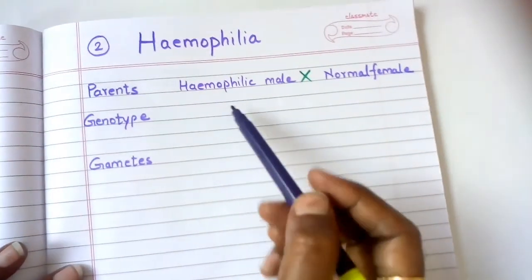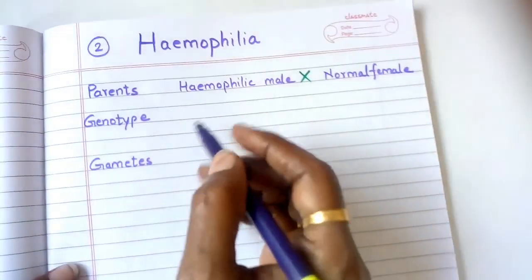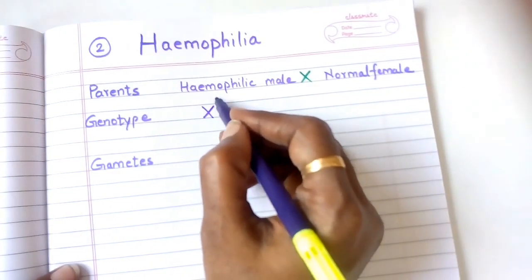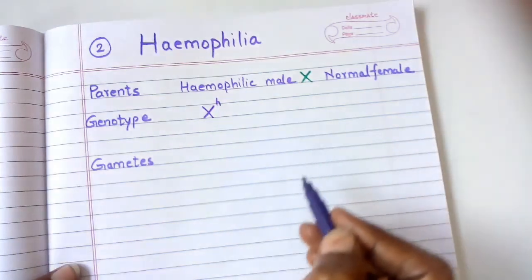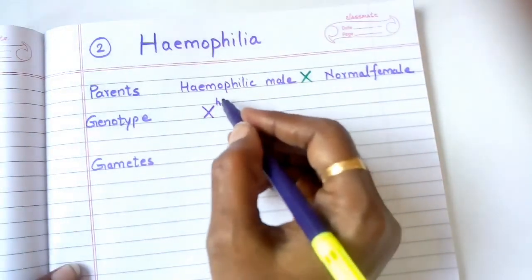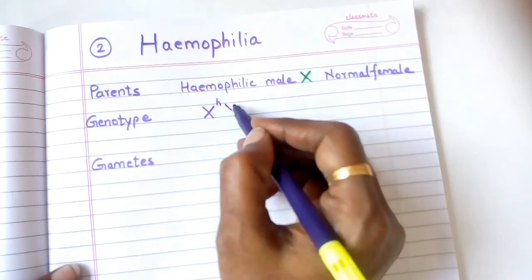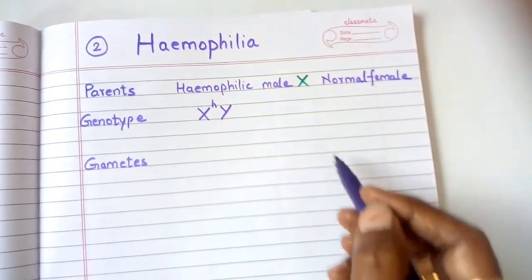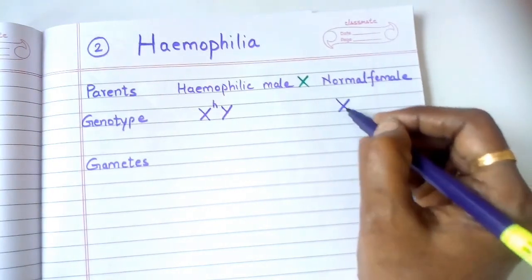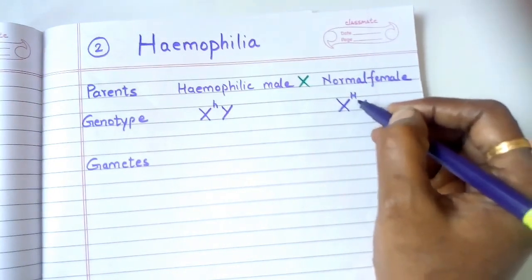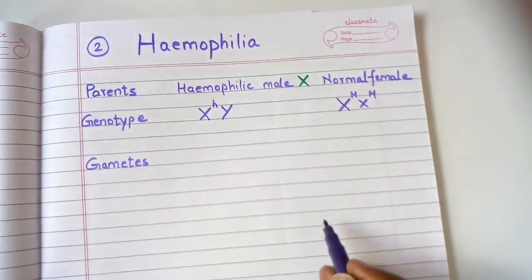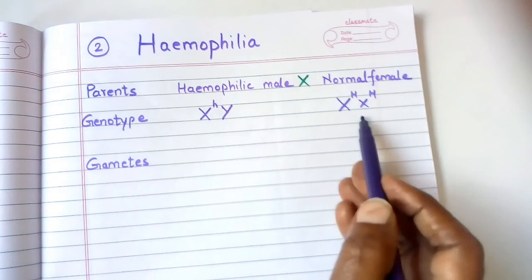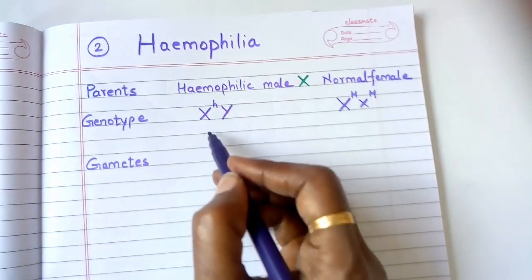So the genotype for a hemophilic male will be X with a small h, since for the recessive gene we use small h. Males have X and Y chromosomes, and the gene will be present only on the X chromosome. A normal female will have both genes dominant, so X capital H, X capital H. So these are the genotypes for male and female.